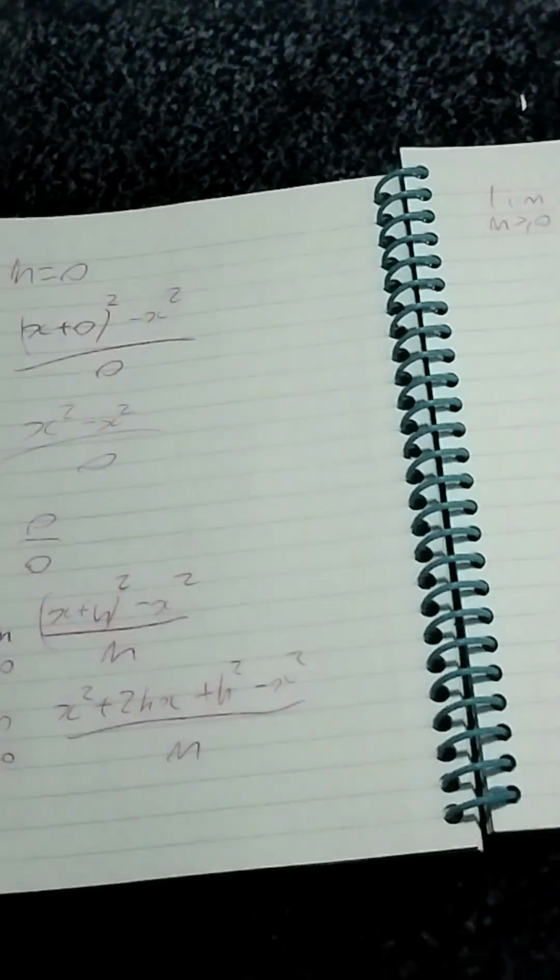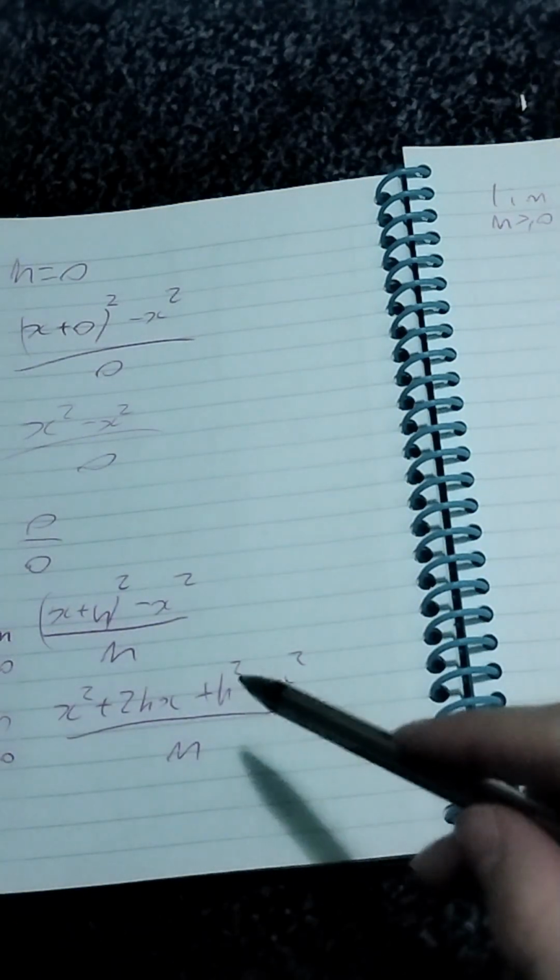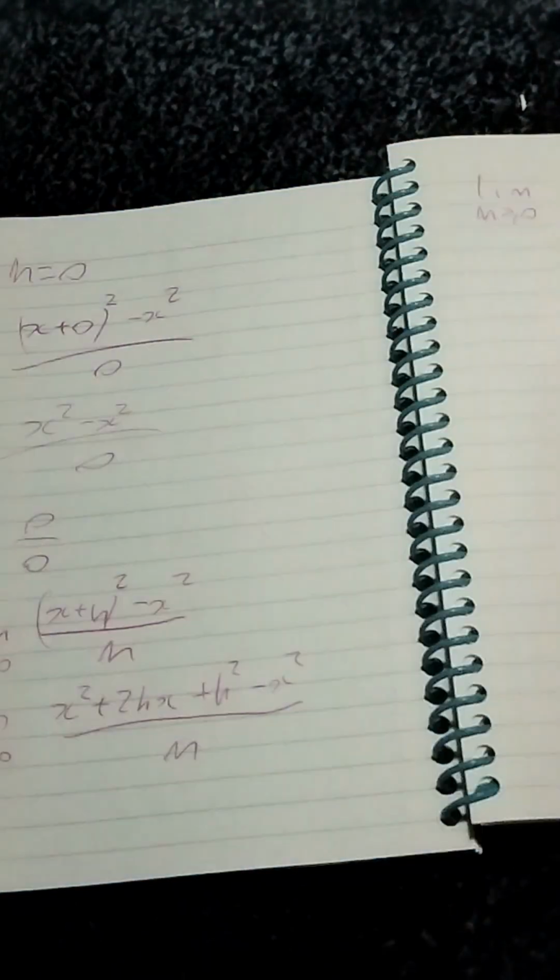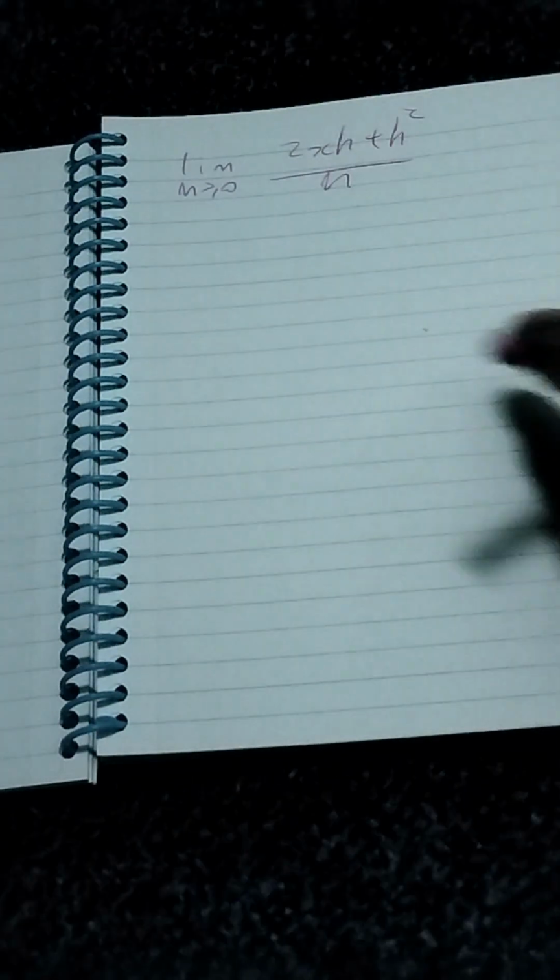If we make that nice and neat, you can cancel out the x squareds and just make it 2xh plus h squared over h.